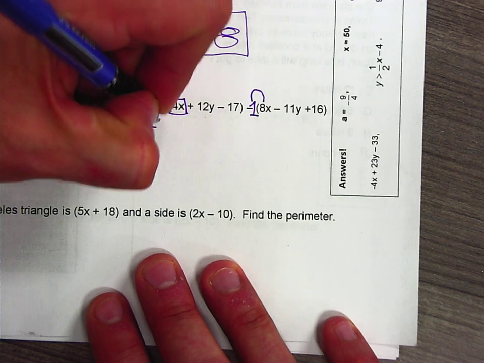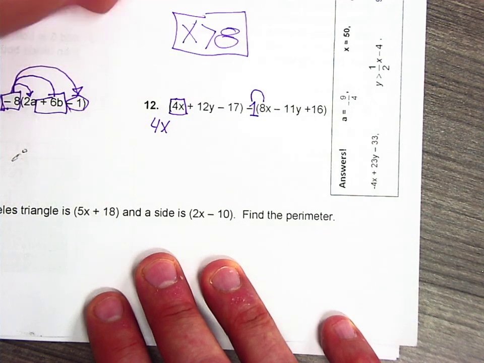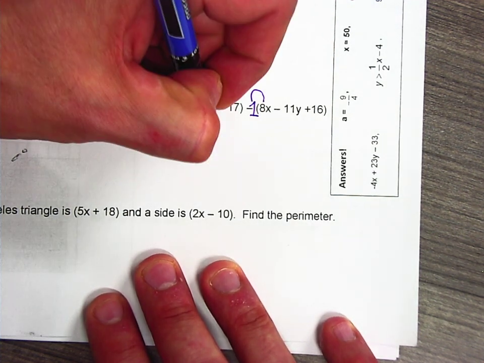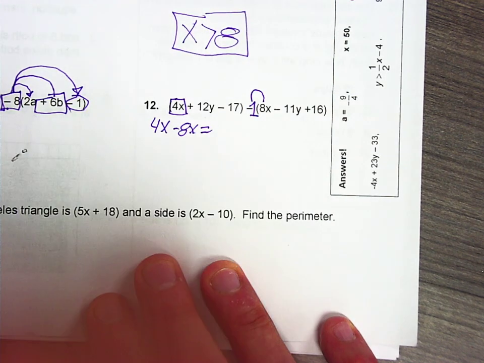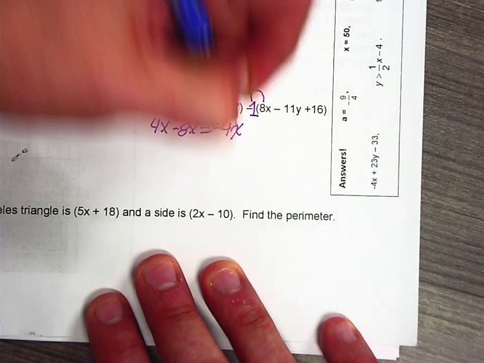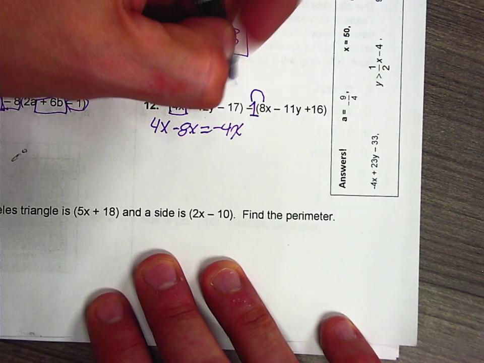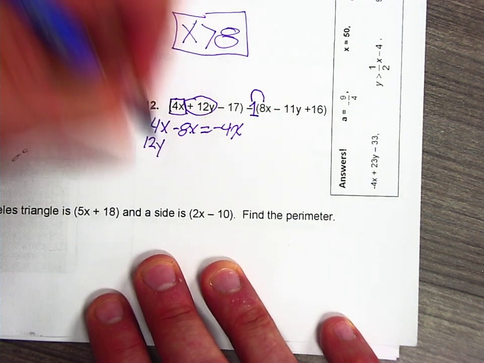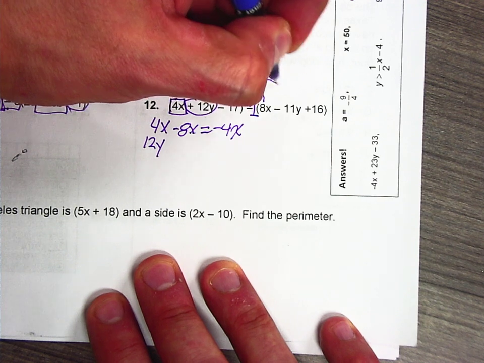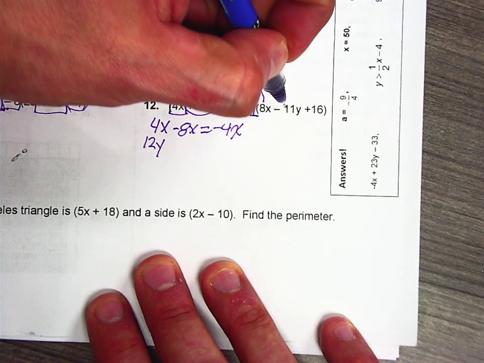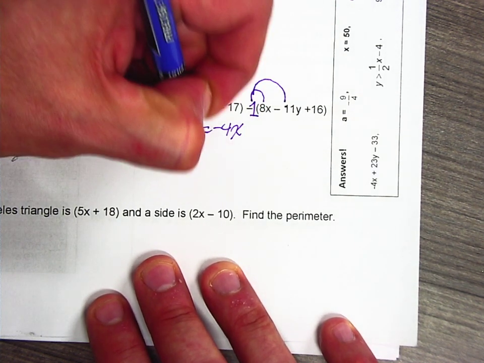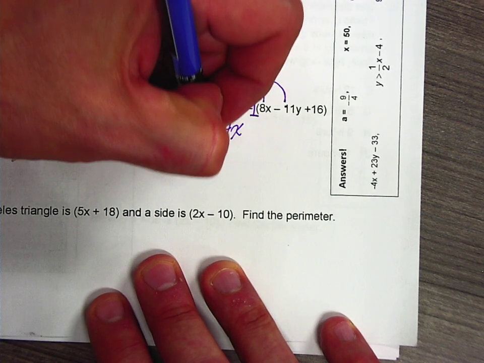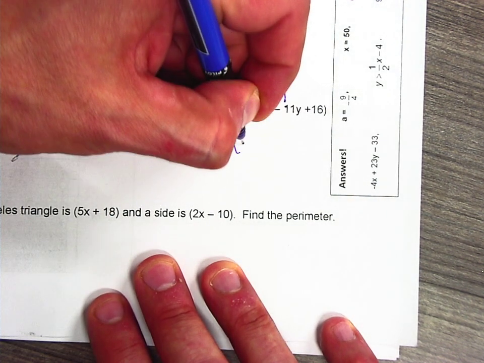So I have 4x's, and I'm including negative 8x's, or minus 8x's, which gives me a total of 4 minus 8, negative 4x's. Then I have my y's, positive 12y's, so I'll write that down right here. And then I have negative 1 times negative 11. A negative times a negative would give me a positive 11y. And then 12y plus 11y is going to be equal to 23y's.